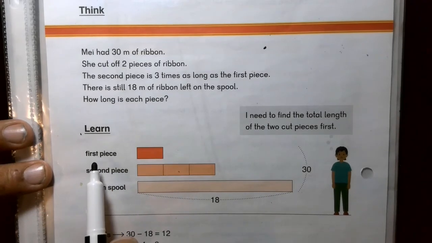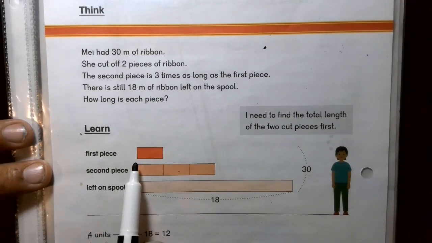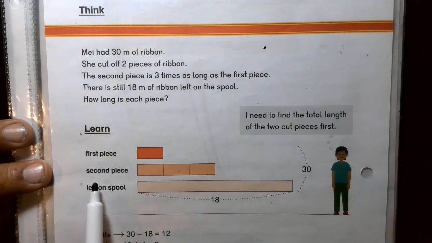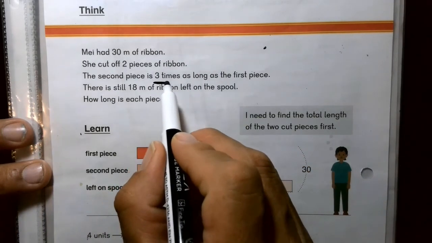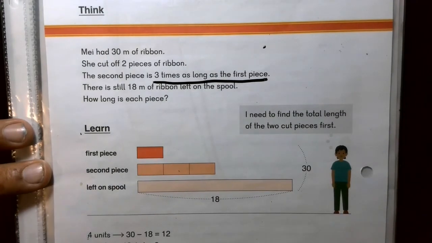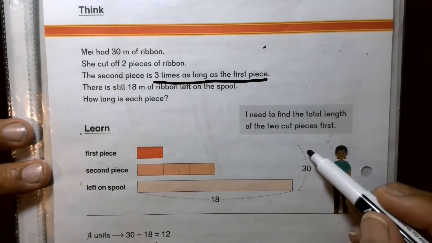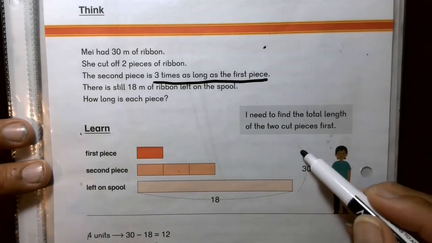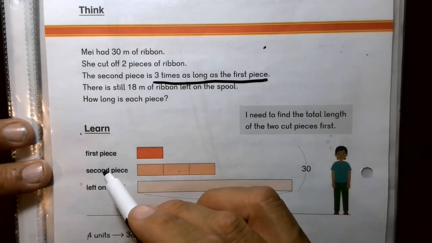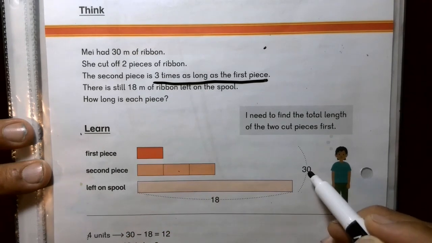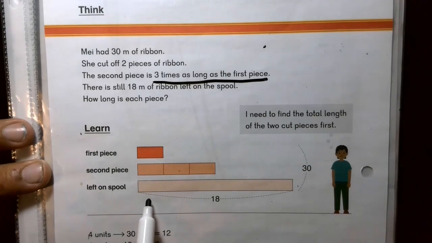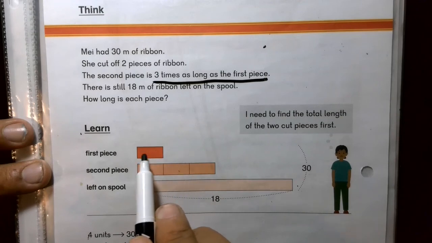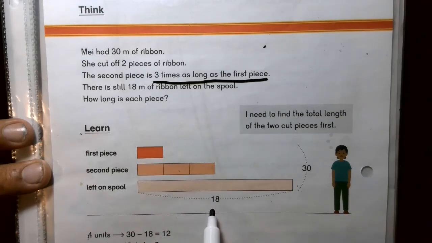What do we know? We know that the first piece, right, would be 1 unit. And based upon what it said, the second piece is 3 times as long as the first, okay? And then I know the ribbon is 30 meters before I cut it, right here. So that means the first piece, second piece, and then what's left on the spool is going to equal 30. Okay, so right here, this is what's left on the spool. So after this cut, there's 18 meters left on the spool.